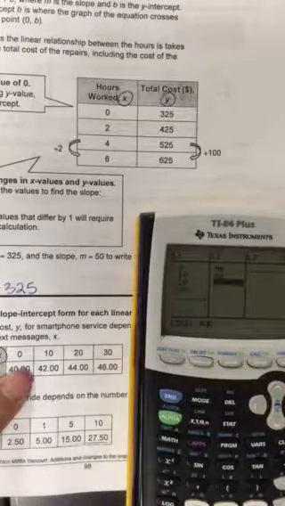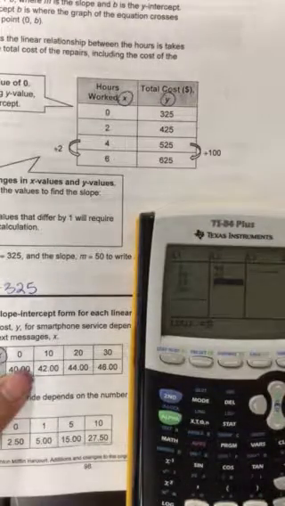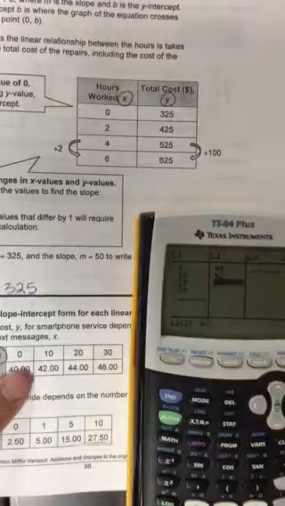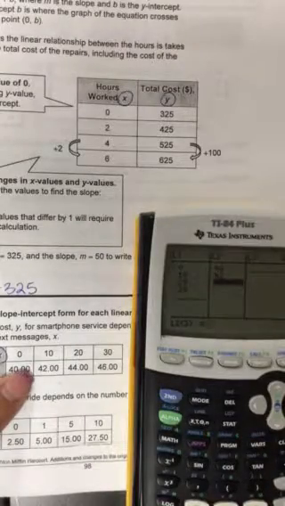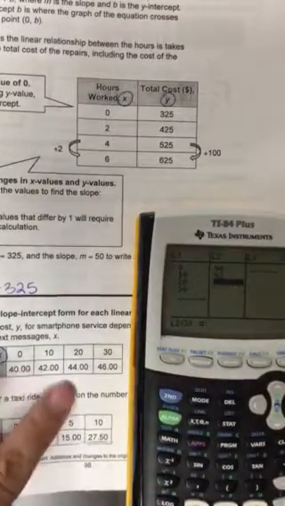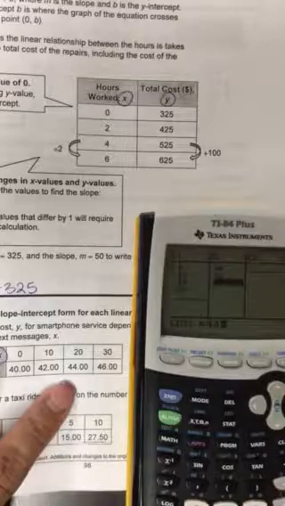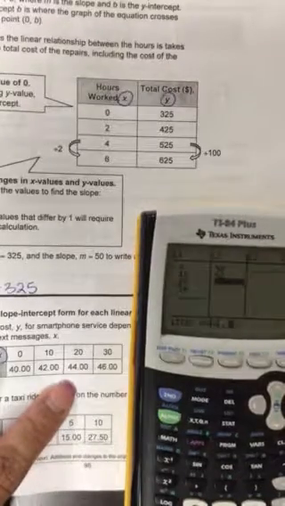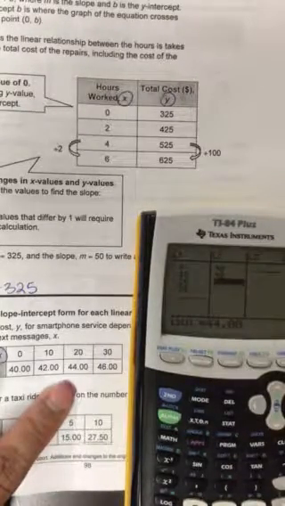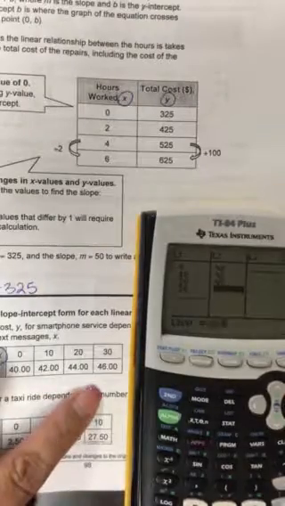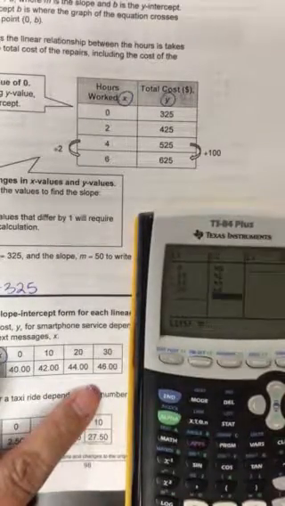42.00. Let's clear that out because I obviously made a mistake. Okay, there, it put it in, 42. Okay, 44. See, sometimes I make mistakes too, so I have to start over. 0.00, enter, and 46.00, enter.